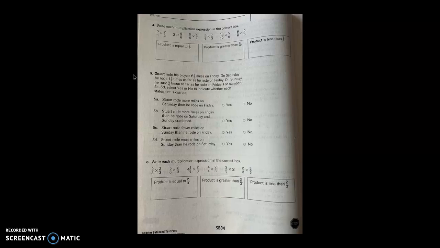So for example, 5/6 times 4 over 4 is equal to 5/6 because 4 over 4 is equal to 1. Whenever the top number and the bottom number of the fraction are the same, it's equal to 1 whole. So when I multiply 5/6 times 4 over 4, it's really the same thing as taking 5/6 times 1, and so therefore it is equal to 5/6.